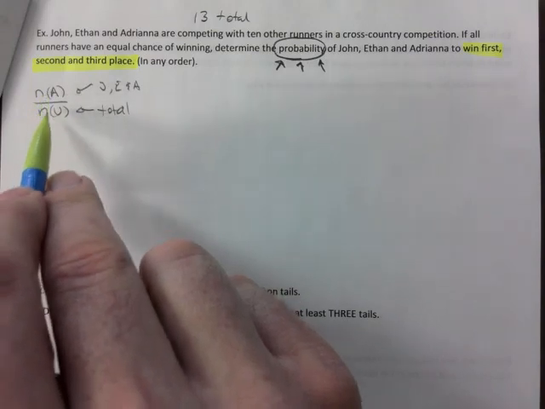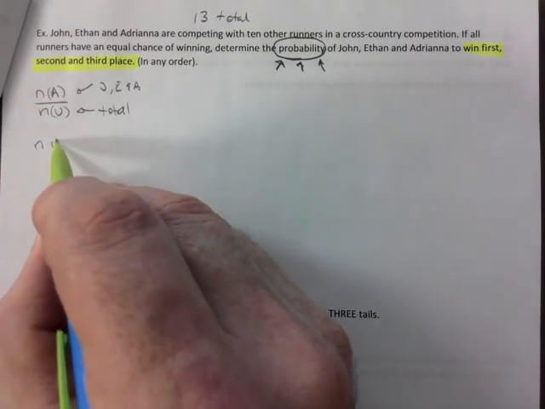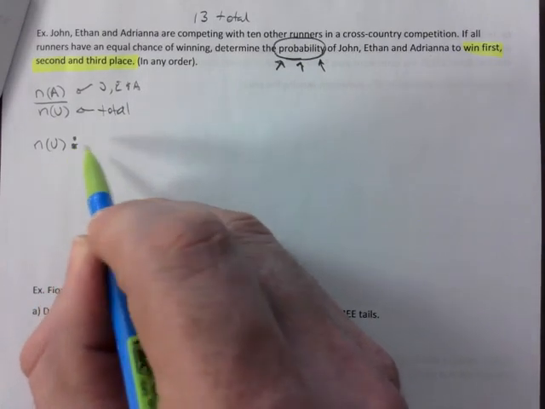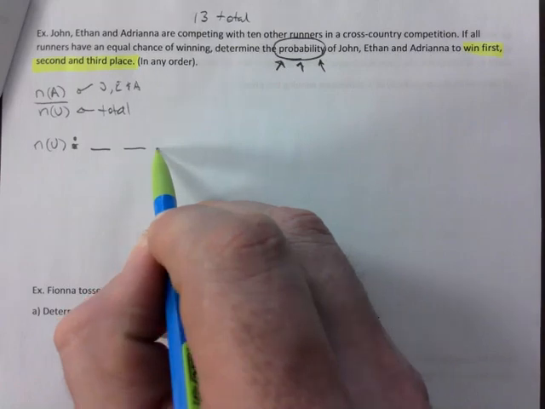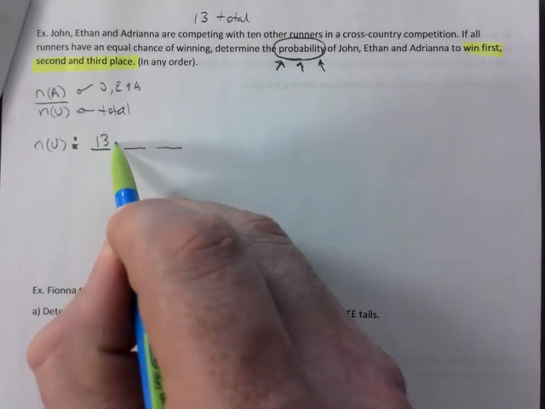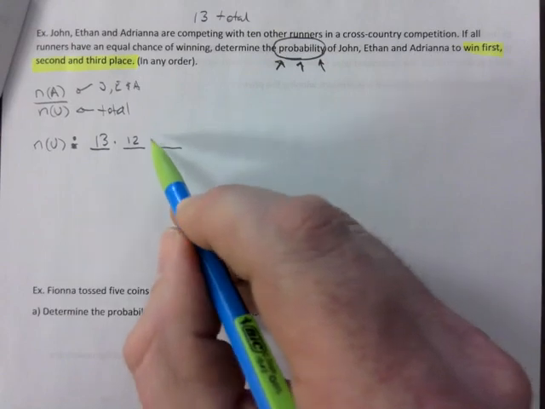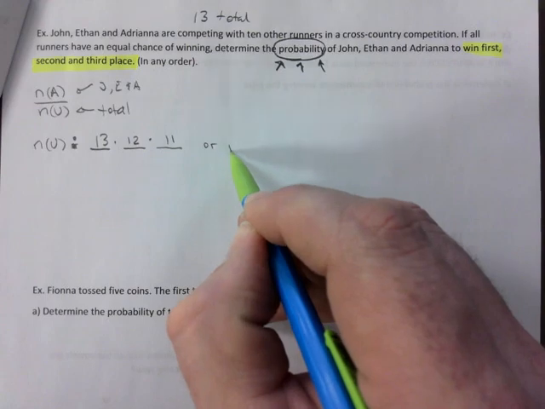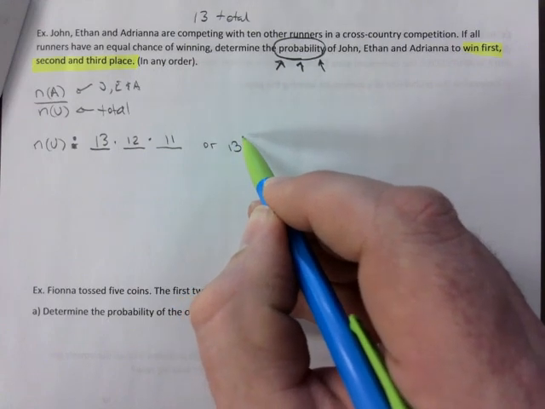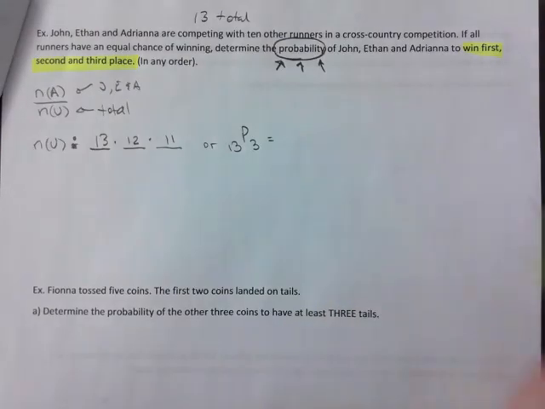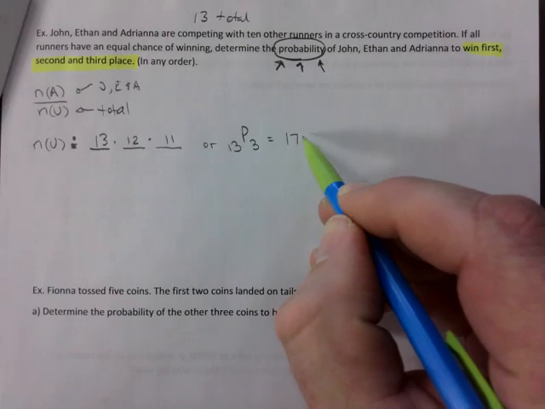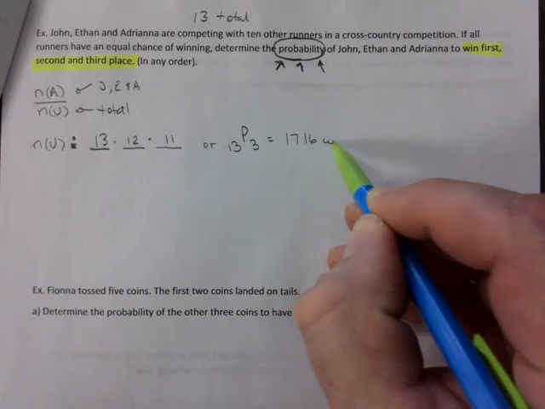So it's very specific, right? So let's do the NU first. That would be, you don't have to go equals, okay? So you can go fundamental counting principle if you want, but it's 13, 12, and 11, right? Or you can just go 13, pick 3. And that gives you 1,716 ways.